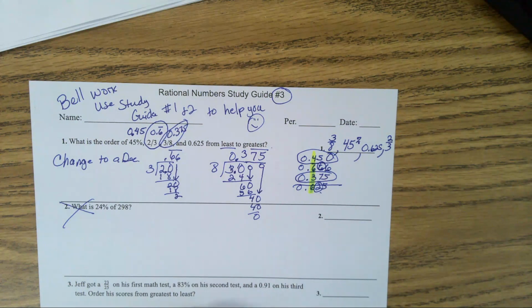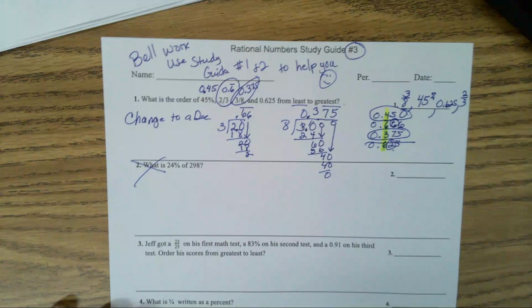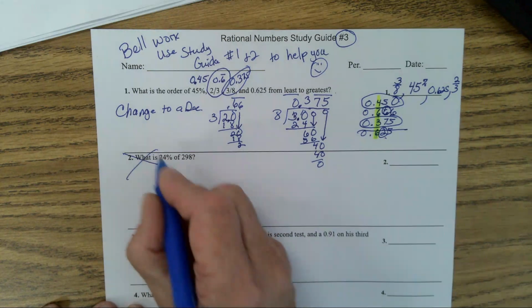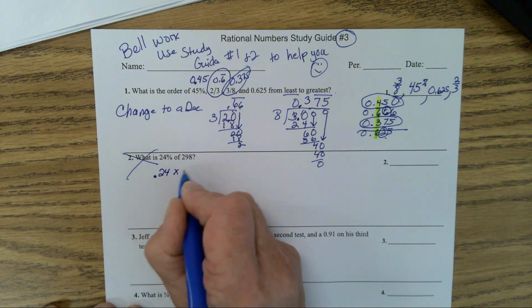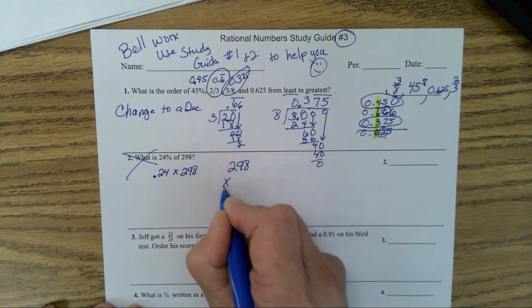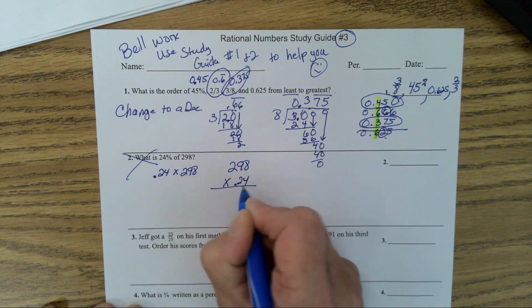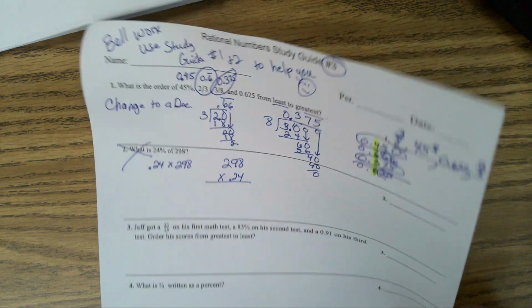Okay? Now there will not be a problem like number 2 on the test, but all of you know how to do it. You change your percent to a decimal. Of means multiply, and you would multiply 298 times 24 hundredths, and that gives you the answer on that. But let's now go on to number 3.